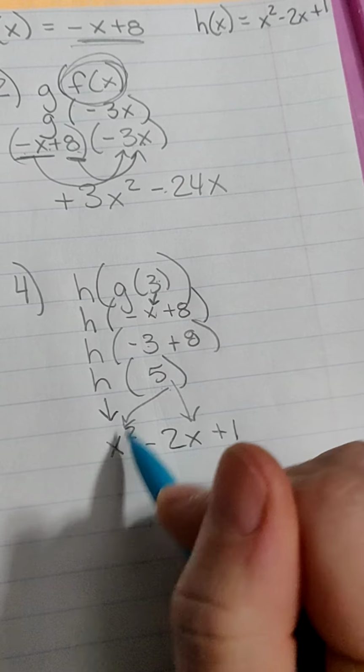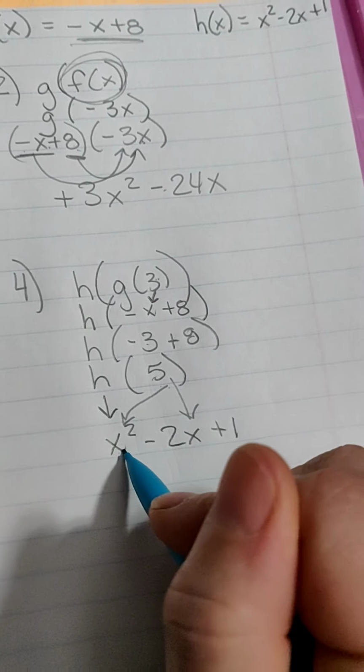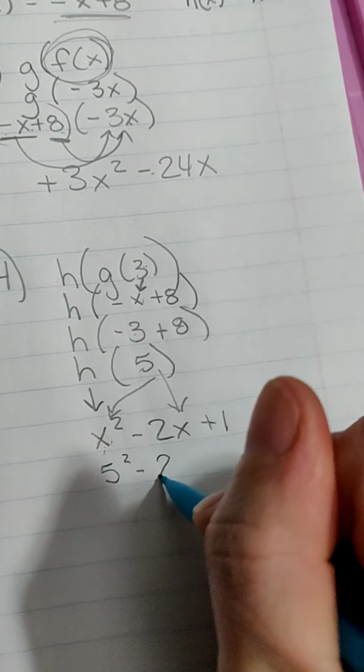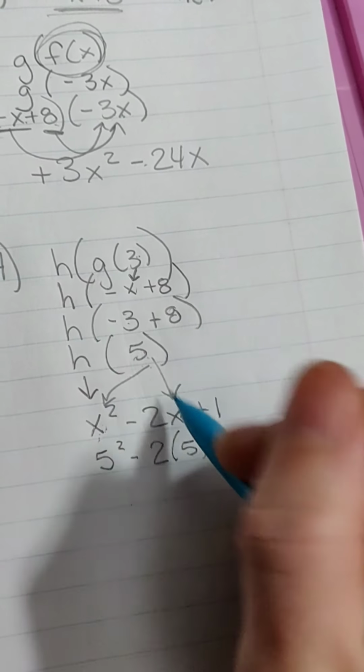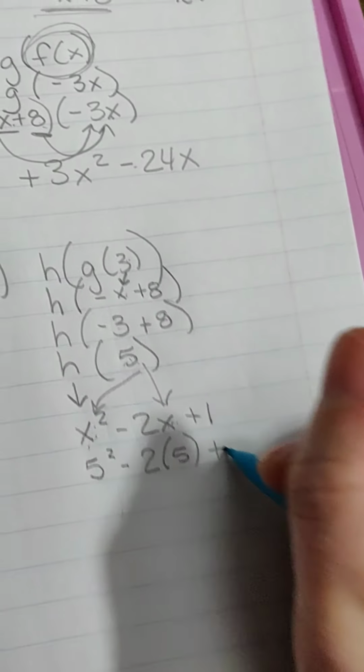So now I have 5 squared instead of x squared, because I'm taking 5 and I'm plugging it in where I see x. So I have 5 squared minus 2 times my value of x, which is again still 5, because everywhere where I see x, I'm plugging in the value of 5, plus 1.